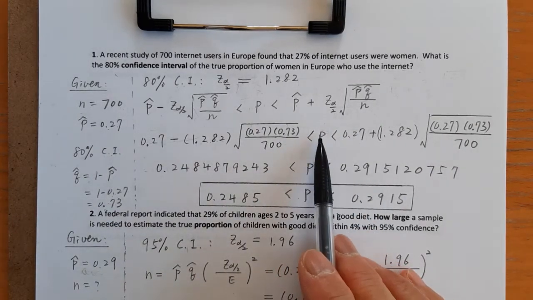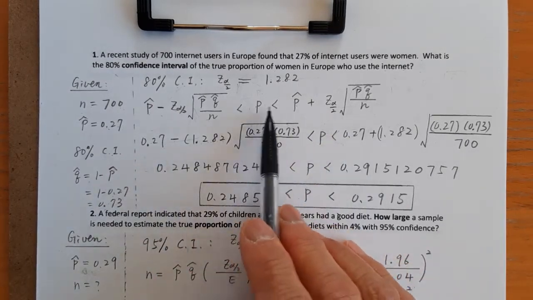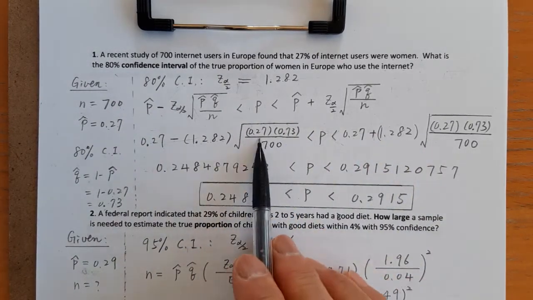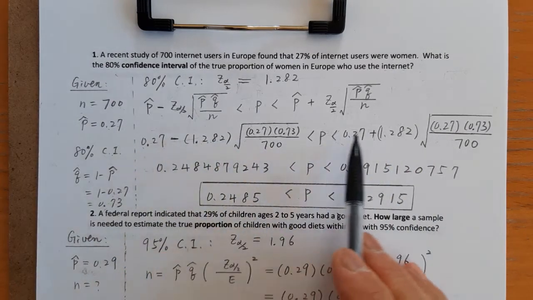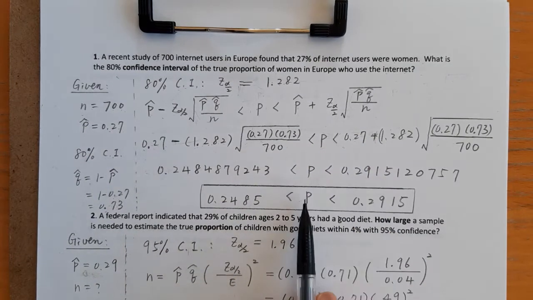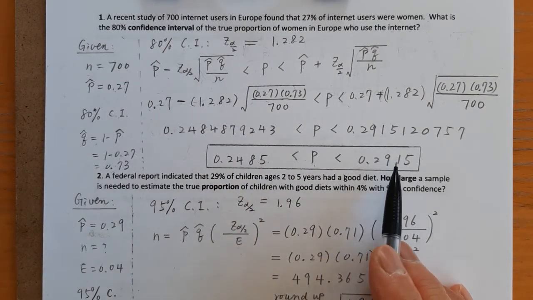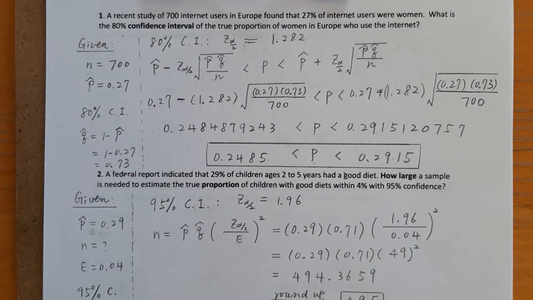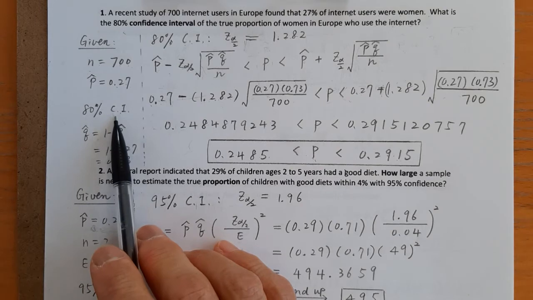The population proportion P is less than P hat, and you change this minus to plus. The others are the same as the left side: on the left side is minus, on the right side is a plus. Then use a calculator, and you can figure out the proportion will be between 24.85% and 29.15%. That's the true population proportion, the 80% confidence interval.